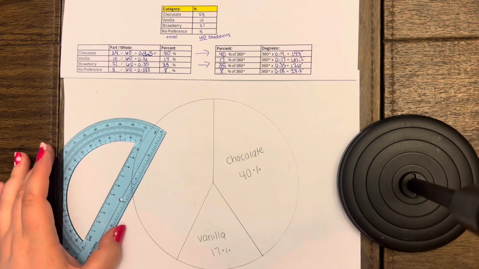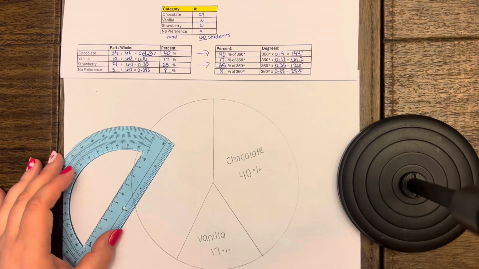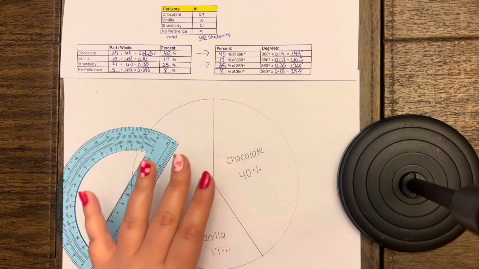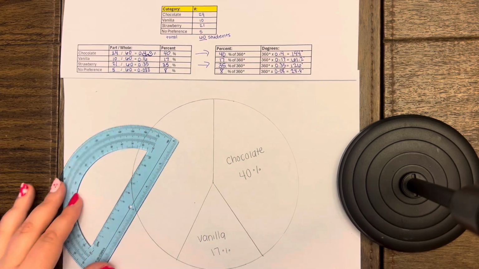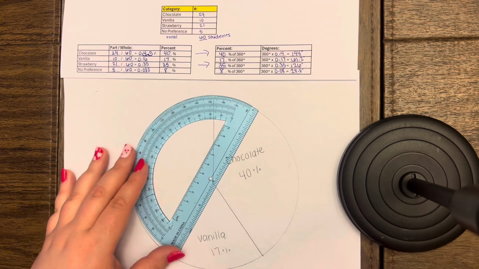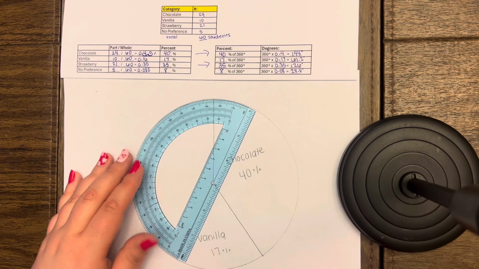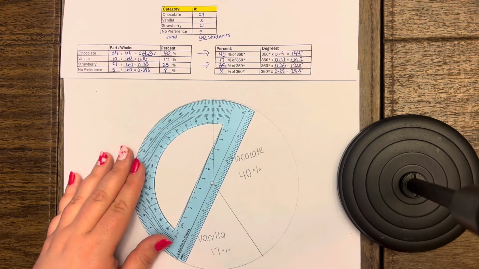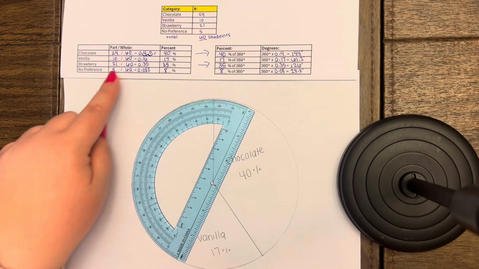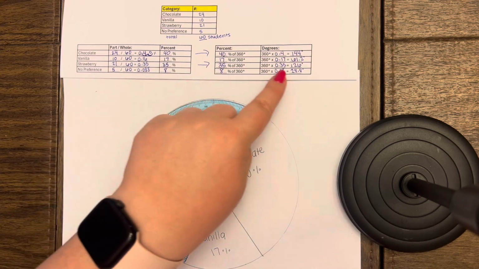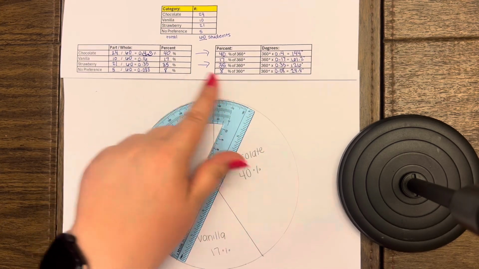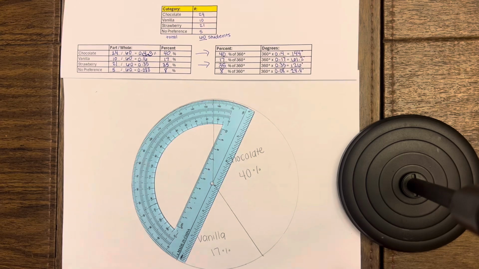All right, so next we have strawberry, and strawberry was another one of the popular flavors, so it's going to be a pretty big piece of our circle graph. Again, we're going to pick up right where we left off, right here on this line. I'm looking at 35%, which was 126 degrees.